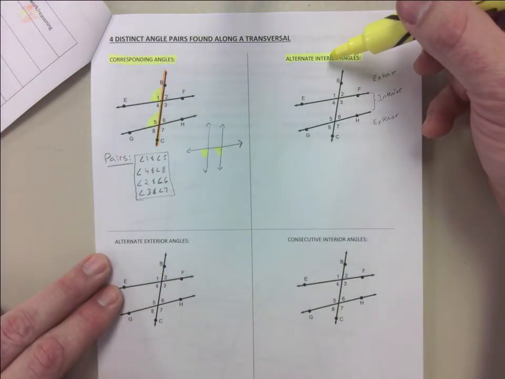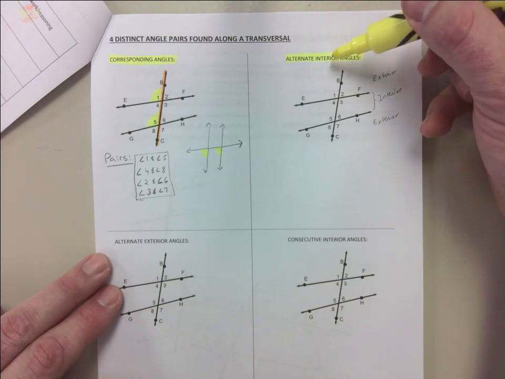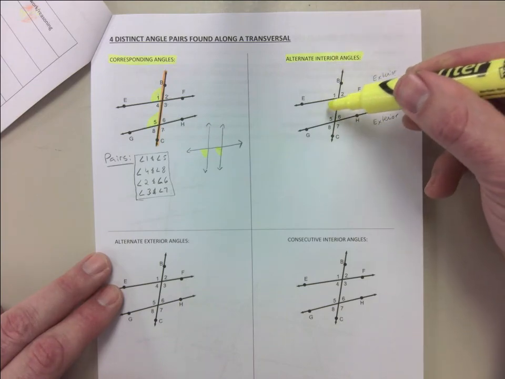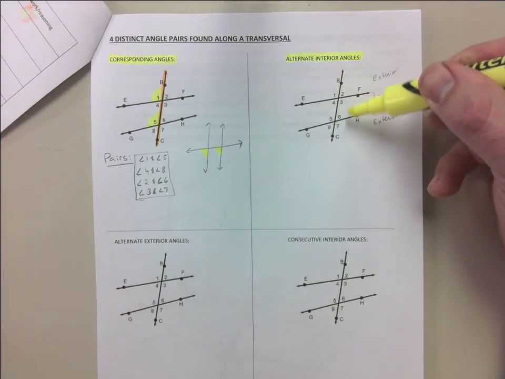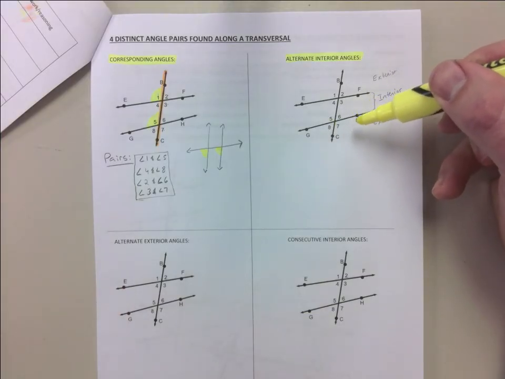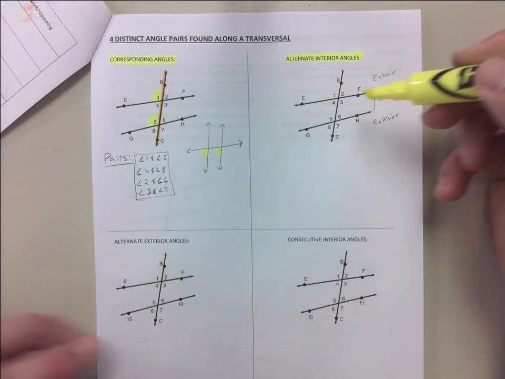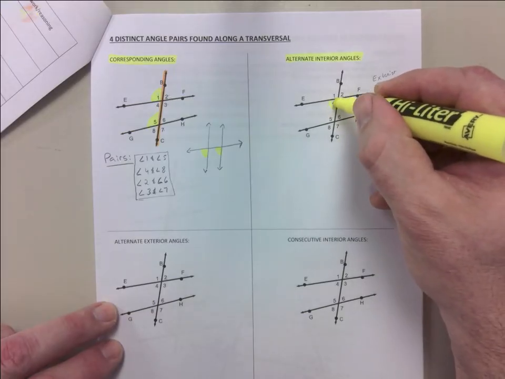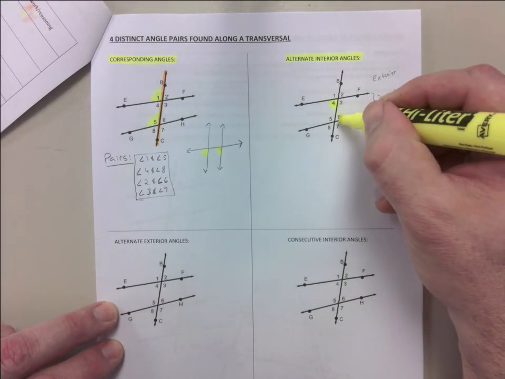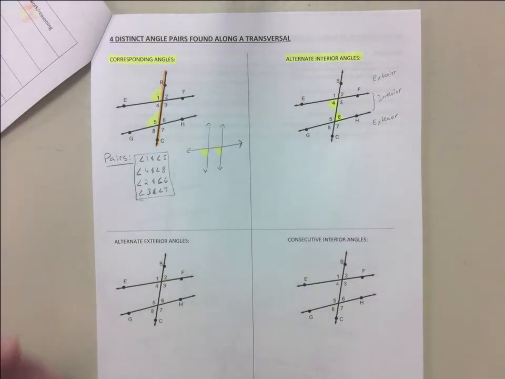So if it says interior, where are the angles going to be located? They're going to be somewhere in here, in between. I call it the bun of the burger, right? The buns, right here. So 4 and 6 would be considered alternate interior.